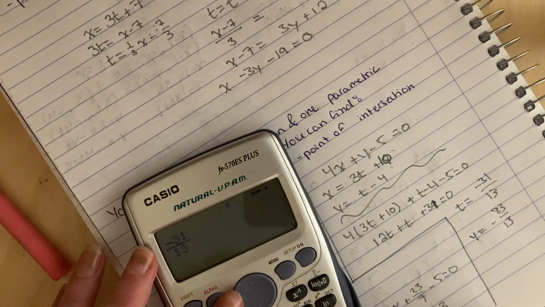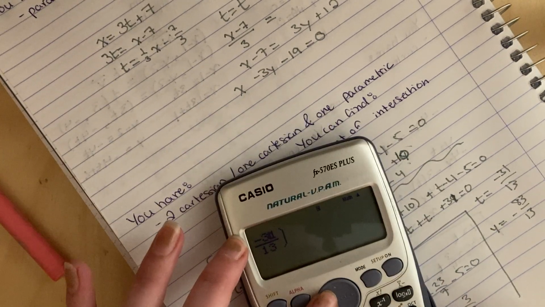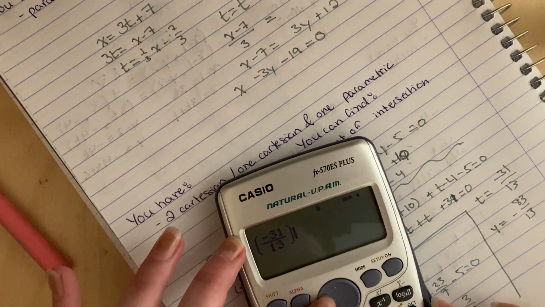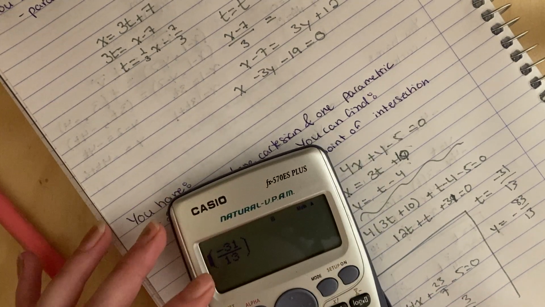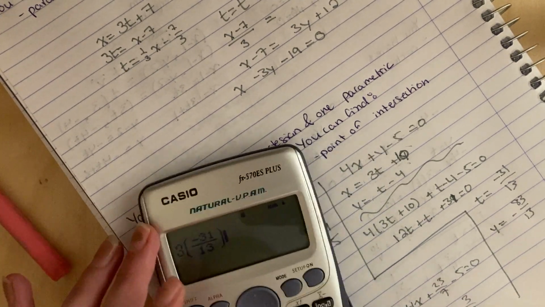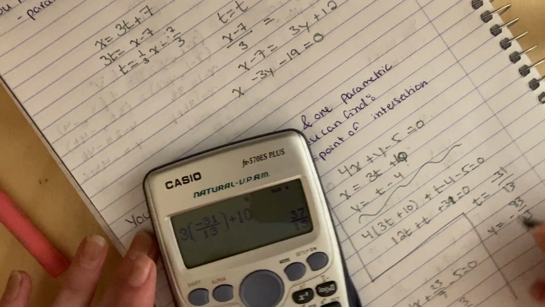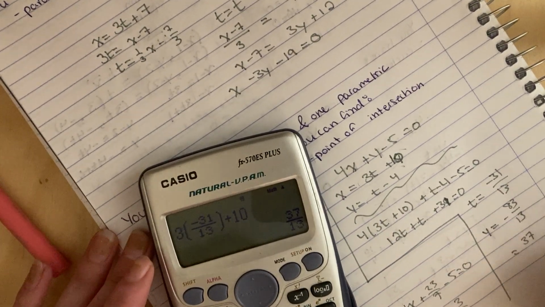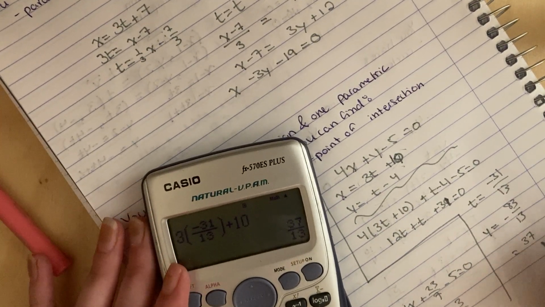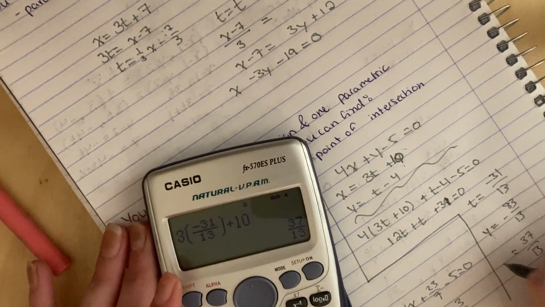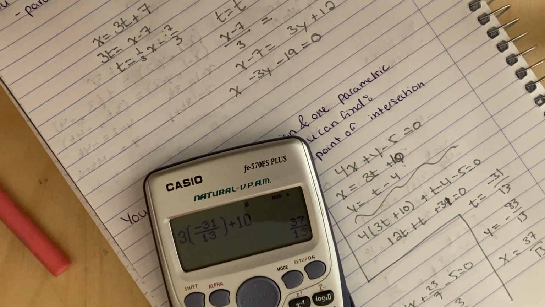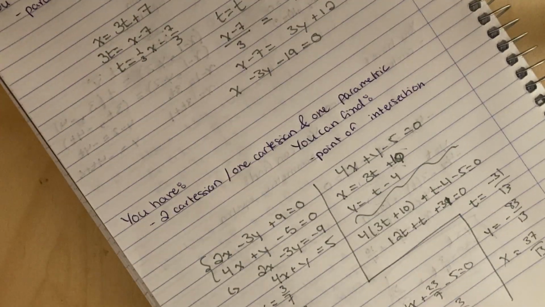And x is going to be equal to, let's see, so we've got t right here. 3 times that plus 10, which is going to be equal to 37 over 13. So there you have the intersection point between this and this using a Cartesian and a parametric.